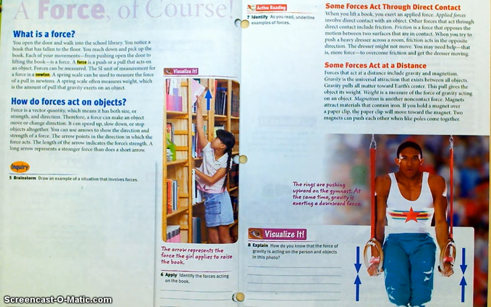Now, there are some forces that are capable of acting over a distance, meaning that objects don't have to be in direct contact. So I'm now on the second red heading where it says some forces act at a distance. Gravity is a great example. Gravity is a force that can act through empty space. Gravity is the universal attraction that exists between objects. You may not know a whole lot about gravity, but the amount of gravitational attraction depends on the masses of the objects that are involved and how far away they are from one another. Remember that weight is a measure of the force of gravity acting on an object. We've already stated that.